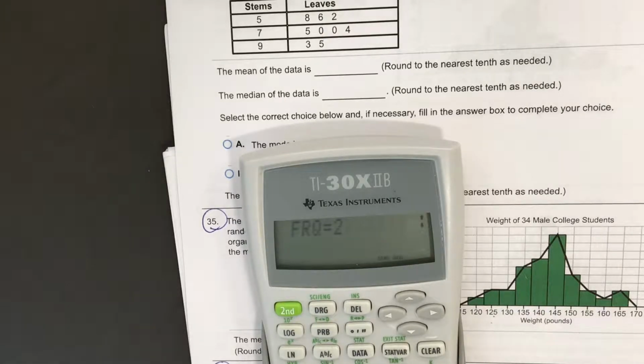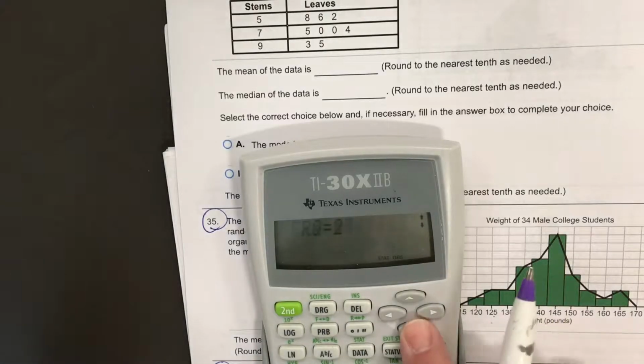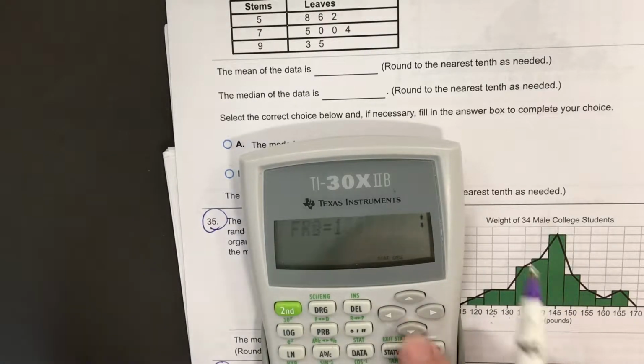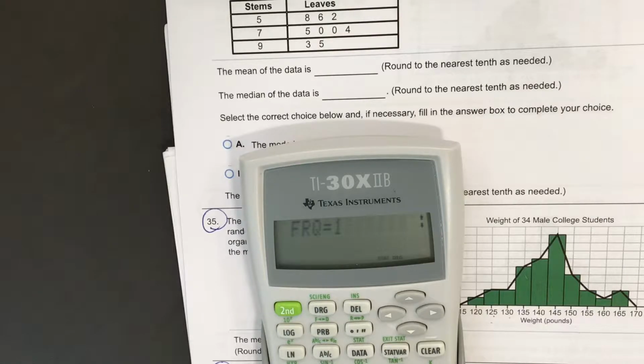And it'll erase the 1, and now the frequency is 2. Scroll down again. The third data item is 130. Put that in. Hit the down arrow, frequency. The frequency for 130 is 2. So put frequency 2.